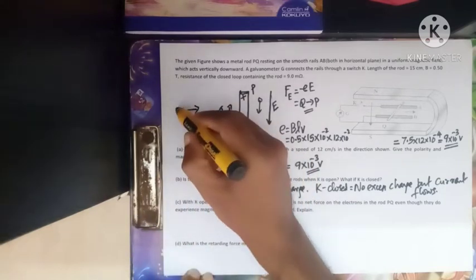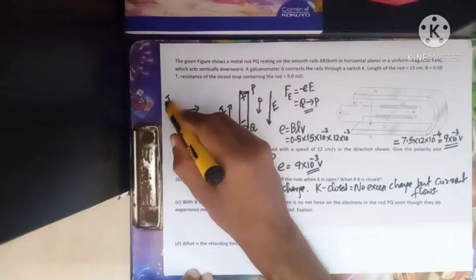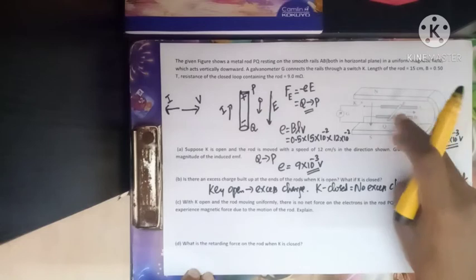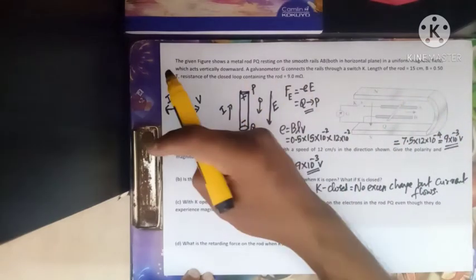Then what is the direction of current according to the movement? The current is against the movement of the electrons, so there is a current in the opposite direction.